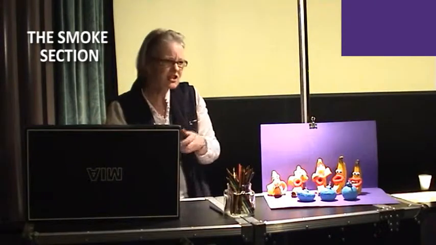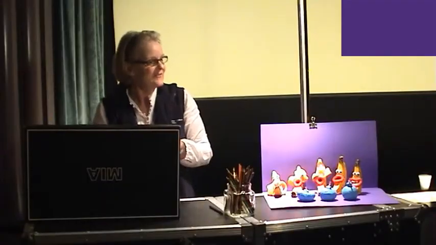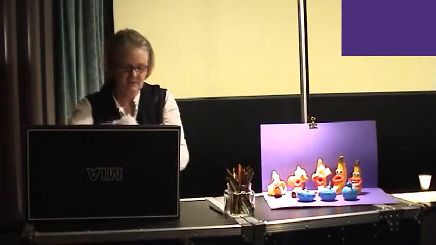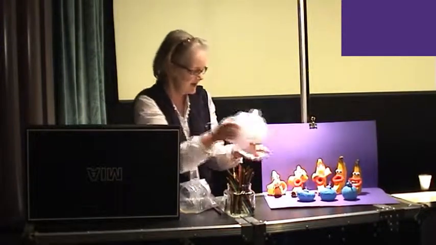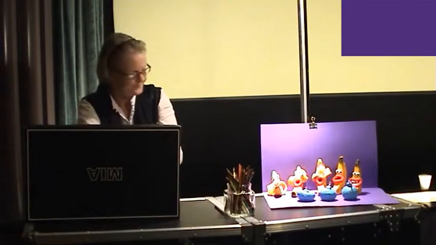Now, what about the smoke? We had smoke in our production. How do you think we made the smoke? Any ideas on that one? Hands up. Yes. Cotton wool. Very clever. Almost cotton wool. It's pillow stuffing. Here we are, just pillow stuffing. So all we had to do there is to throw that into shot for a couple of shots and whip it out again. And it looked as if there was smoke as the bomb exploded.